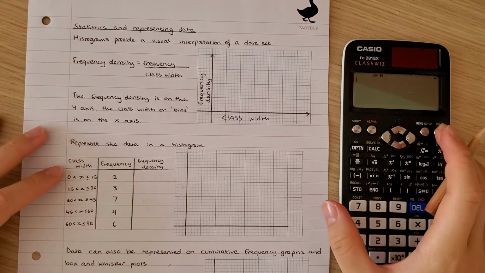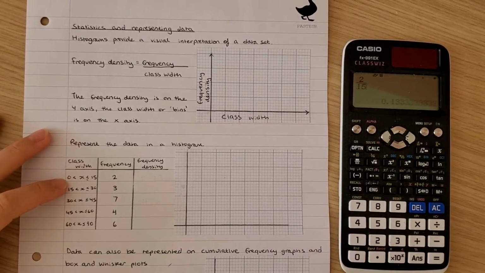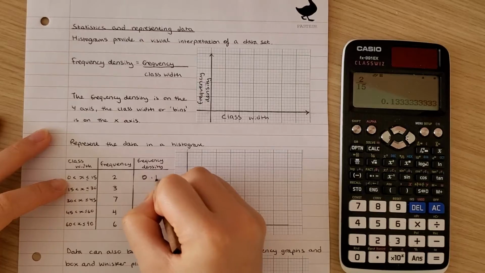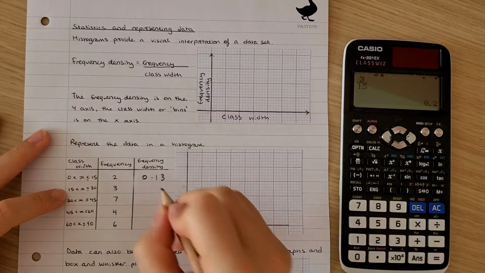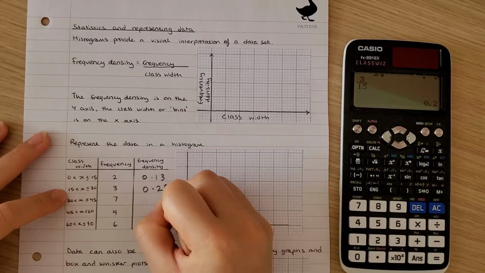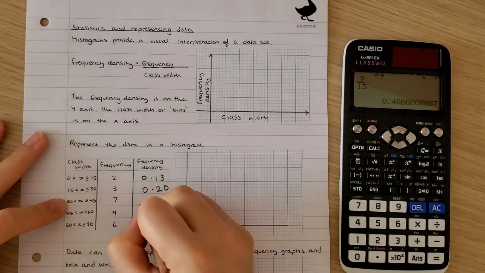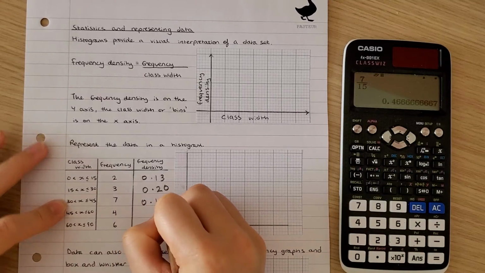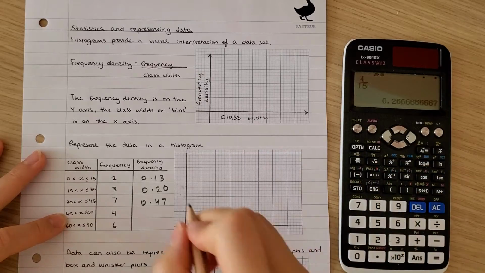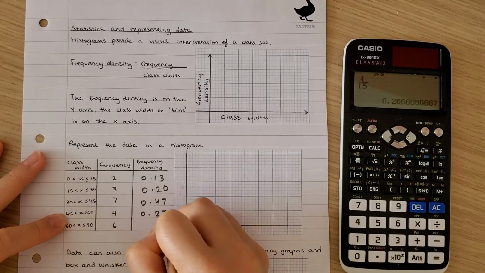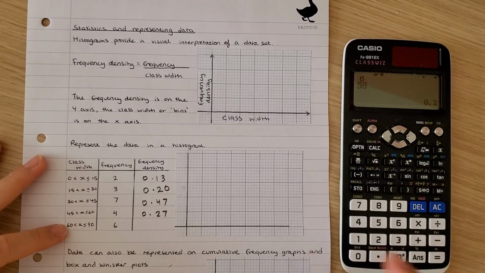So frequency density equals frequency over class width, so 2 over 15, 3 over 15, 7 over 15, 4 over 15, and 6 over 30, which is 0.2.